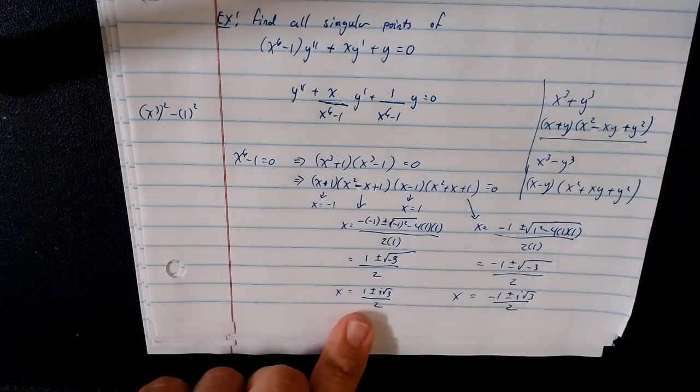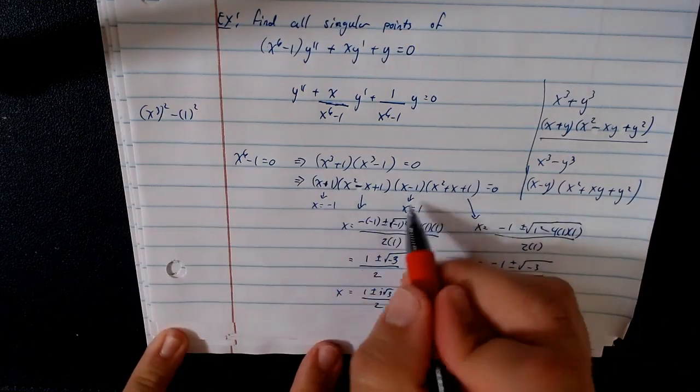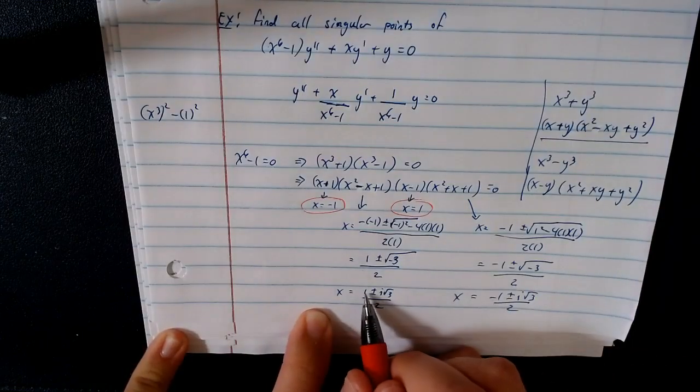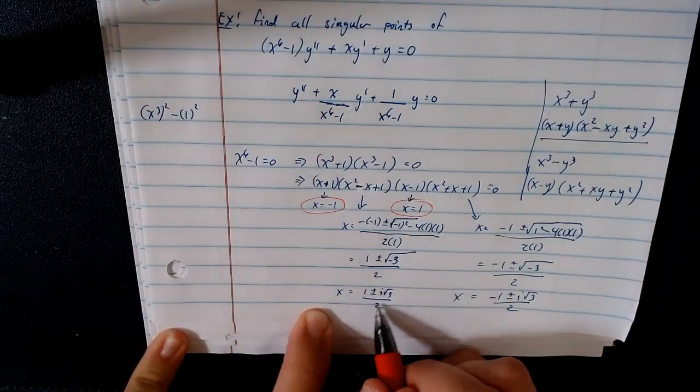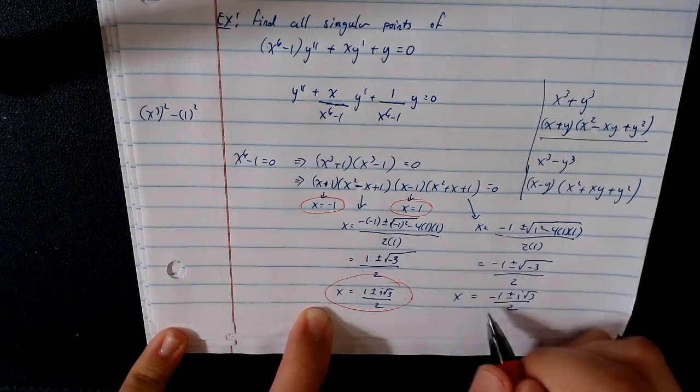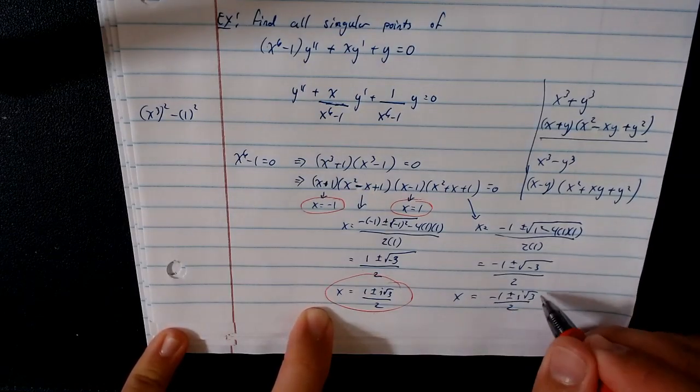So this gives us 6 results. We get x equals positive 1, x equals negative 1. Here, x is 1 plus i root 3 over 2, but also 1 minus i root 3 over 2. That's 2 solutions there. And then here we've got -1 plus i root 3 over 2, or -1 minus i root 3 over 2.